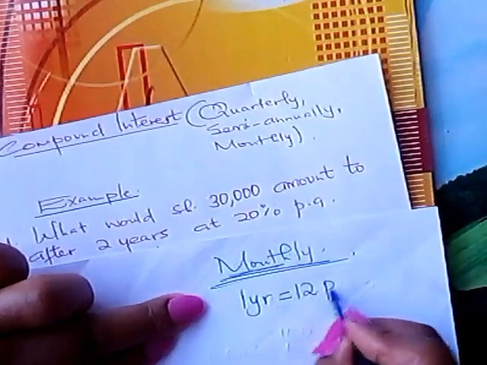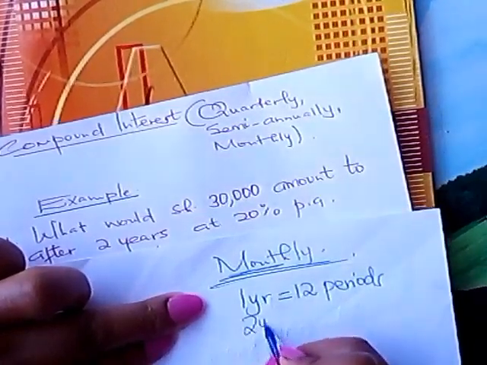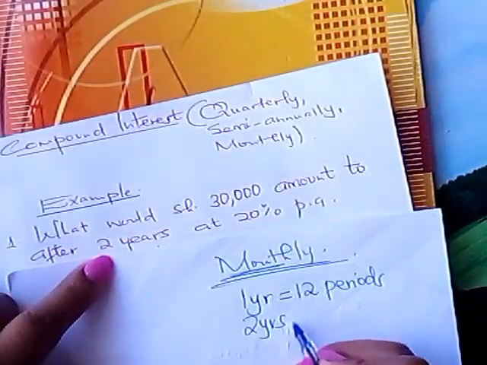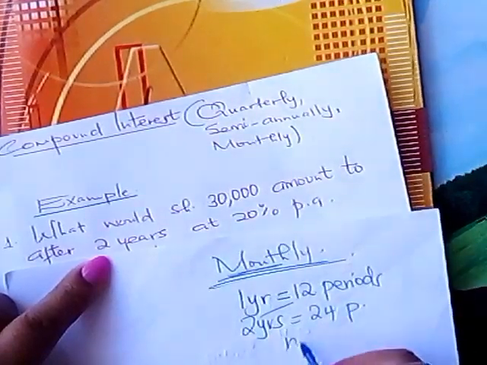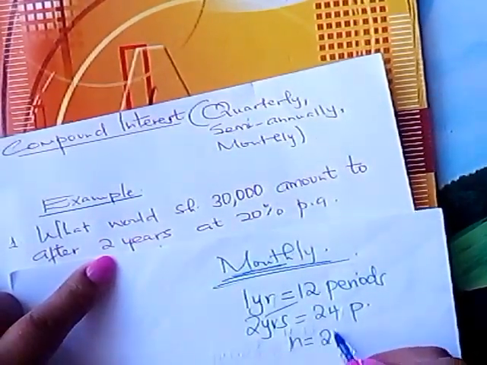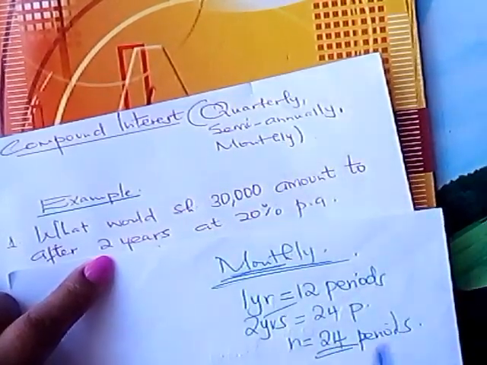So 1 year has 12 periods, and therefore 2 years, according to our question here, would be equal to 24 periods, and therefore that would be your N. Your N would be 24 periods, just to direct you.